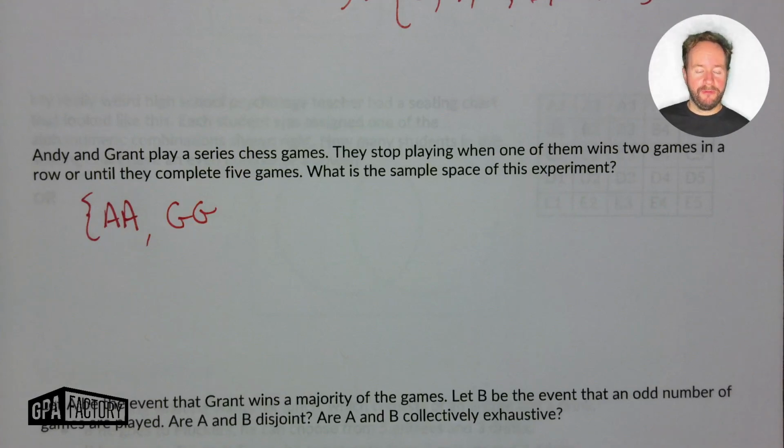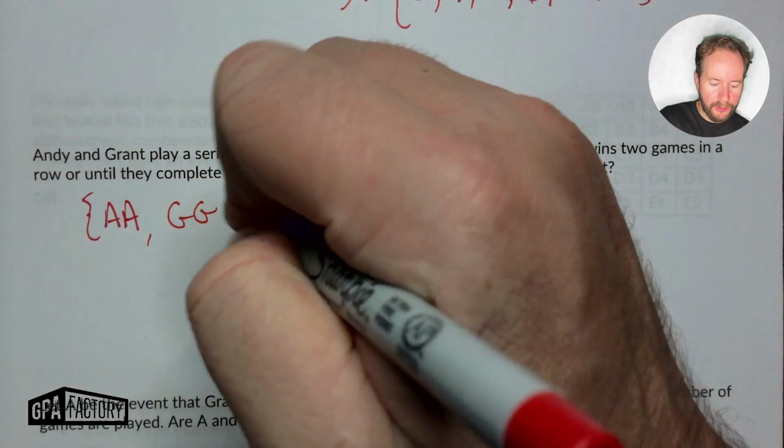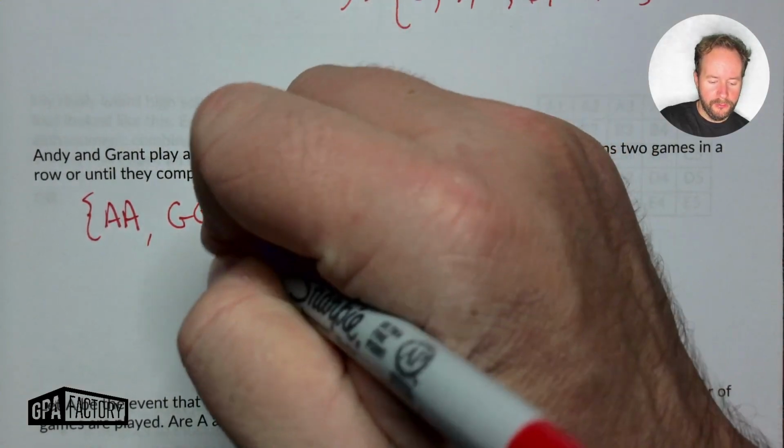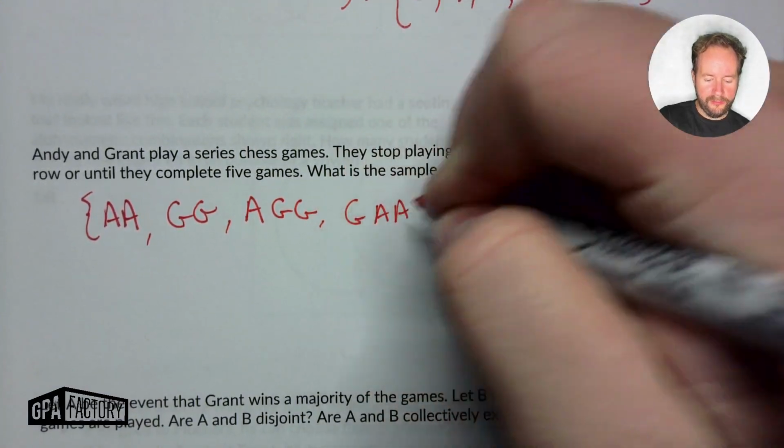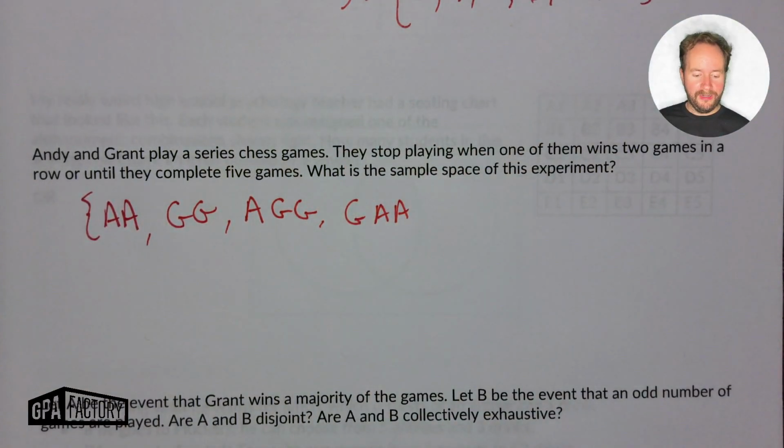Let's imagine the series goes to 3 games. Well, in that case, I won the first one, but then Grant won the next two, or vice versa. Grant won the first one, and then I won the next two. So those are your 3-game series. And again, remember, the series terminates when someone wins 2 in a row. All right, let's go on to 4 games.